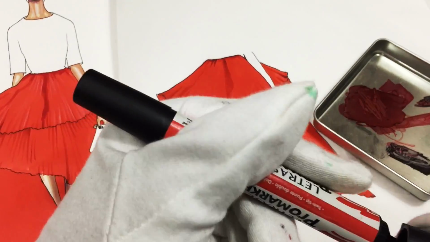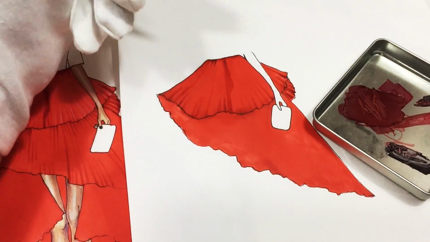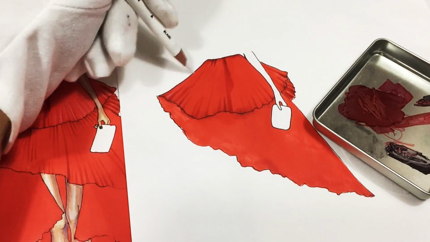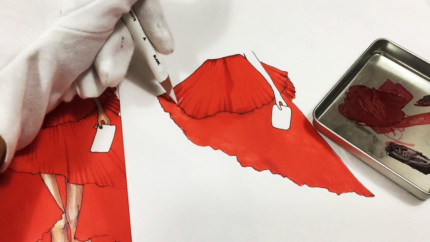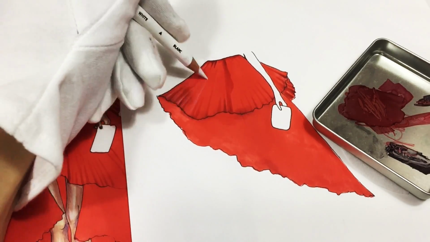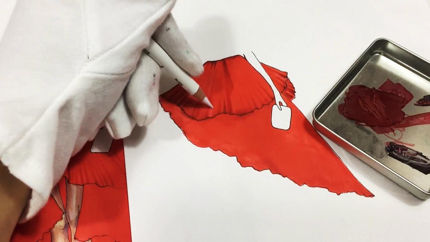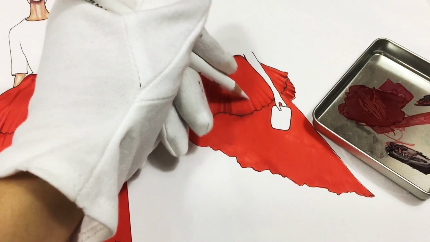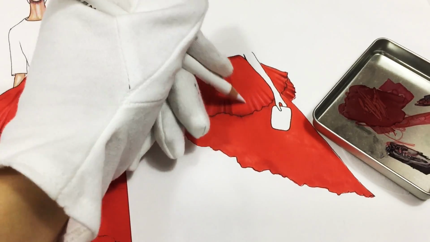I made some of them darker by mixing red with burgundy. And now I'm using white pencil to draw stripes, mostly between those stripes that I drew. And I'm drawing also some independent long stripes.